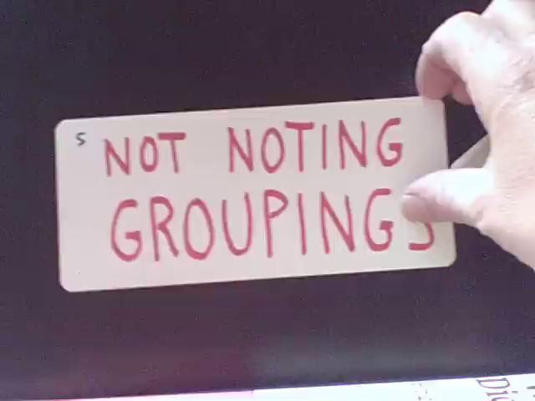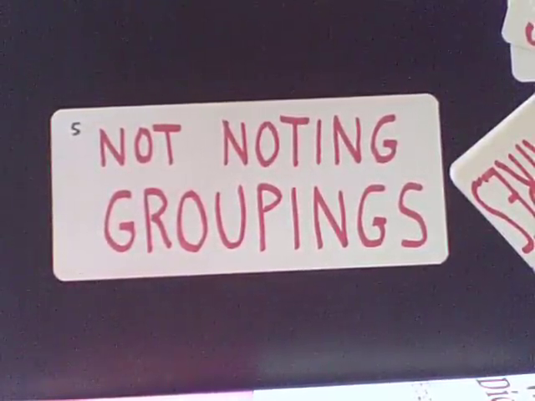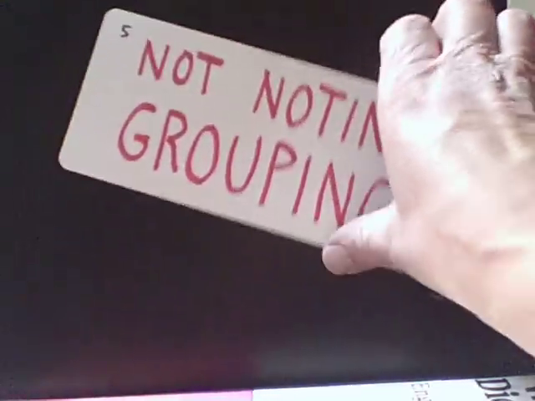A fifth problem concerns experiments. If you don't note the groupings, we have to know who was in the experimental group, who was in the control group. Make sure that we've got a way of coding that.